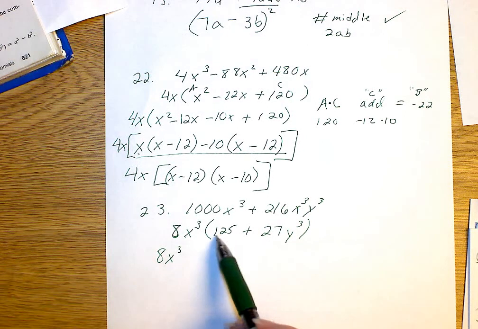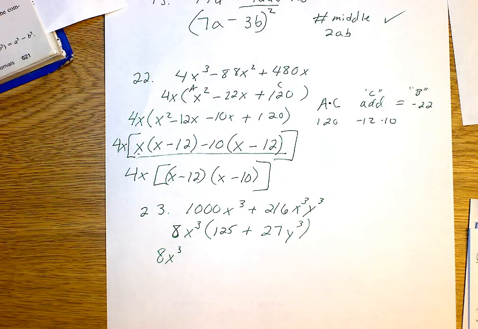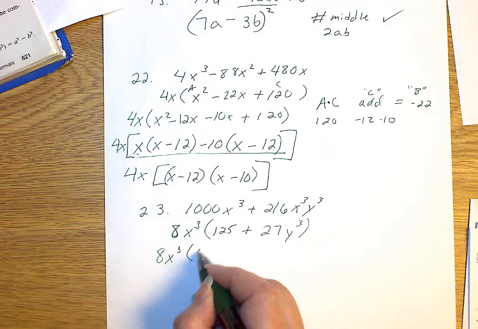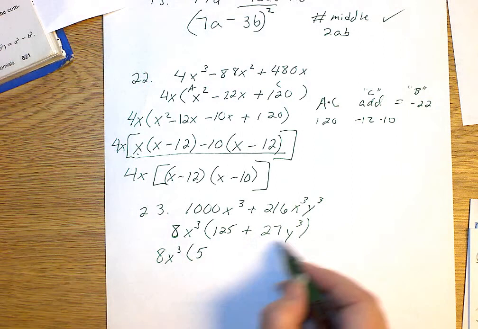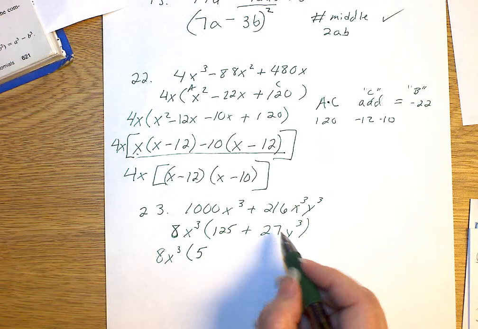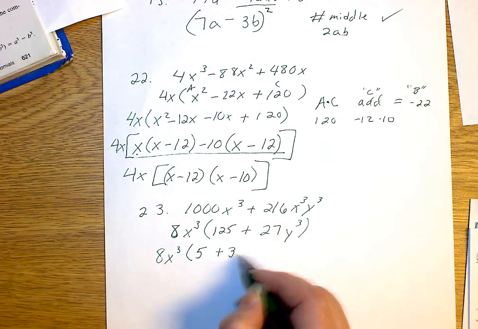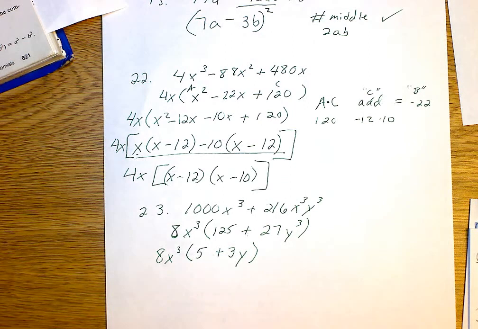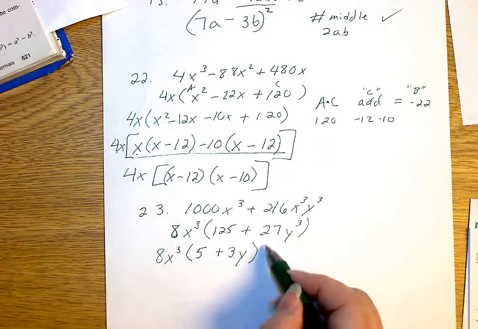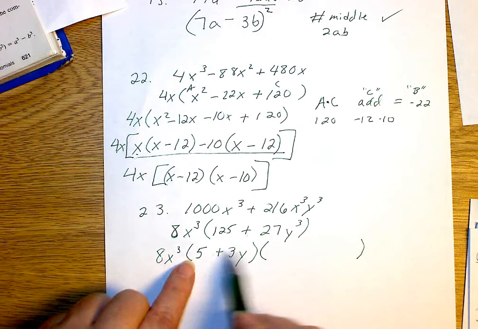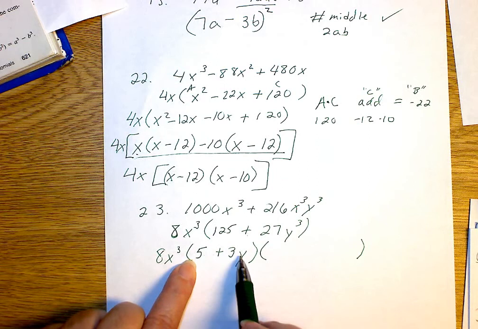What's my first step? How do I find out what A is? Cube root it. So 125 cube root is 5. Cube root the last. So 27 cube root is 3. And y. Same sign. Is that the answer? You got this part. Because remember, you always have to say, is this the same as that, which is not.